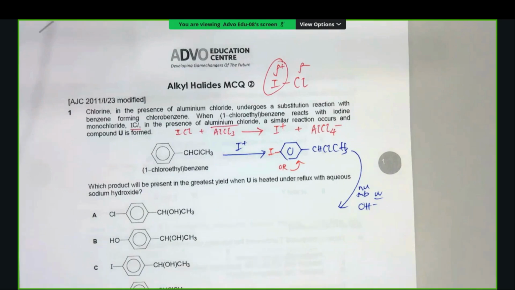No, but how though? It can't directly go there. Why can you not cleave this C-I bond here? It's super unreactive. Benzene can undergo electrophilic substitution, but can it undergo nucleophilic substitution? Are you sure it's because of the double bond? But it's not a double bond. It's not a double bond. It's a triple bond. The pi electron system attracts electrophile, not nucleophile.